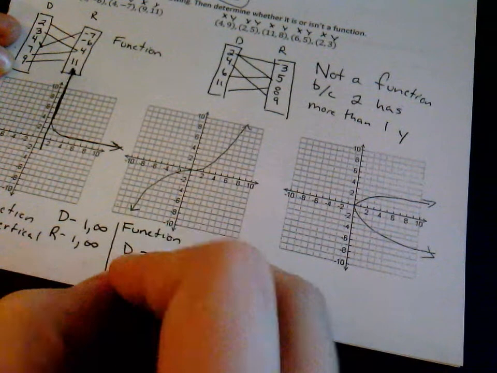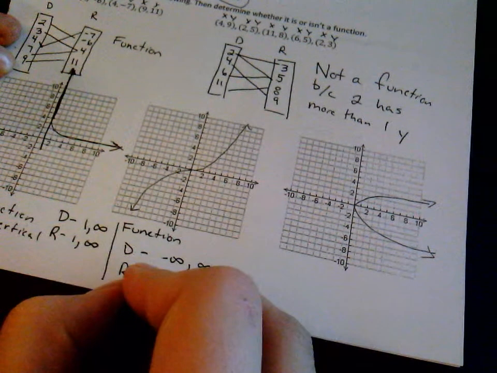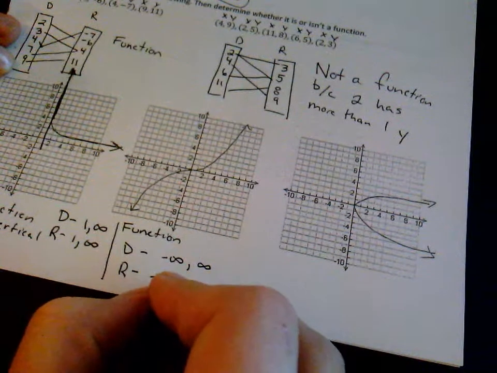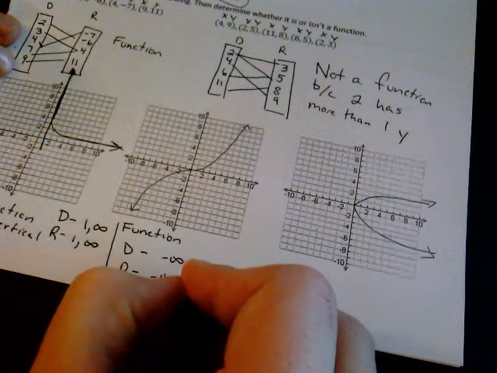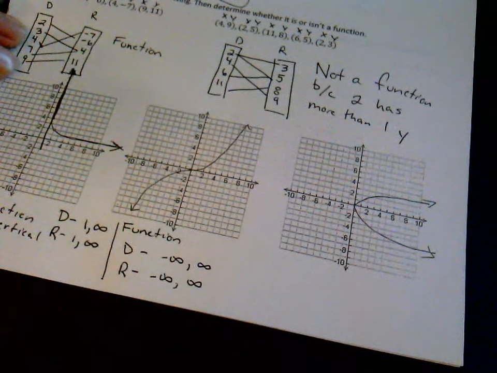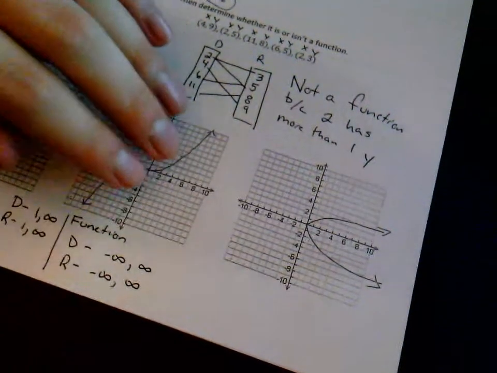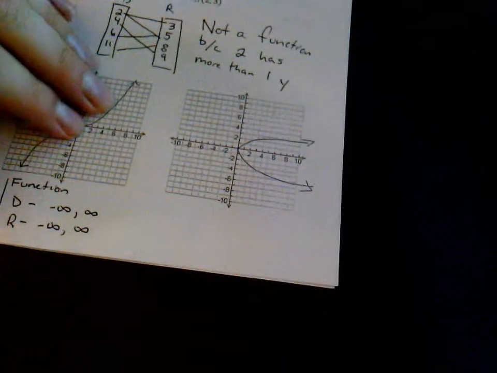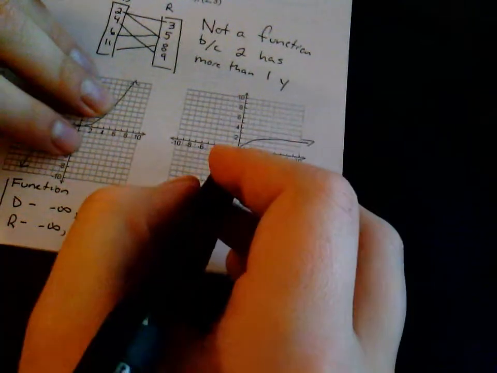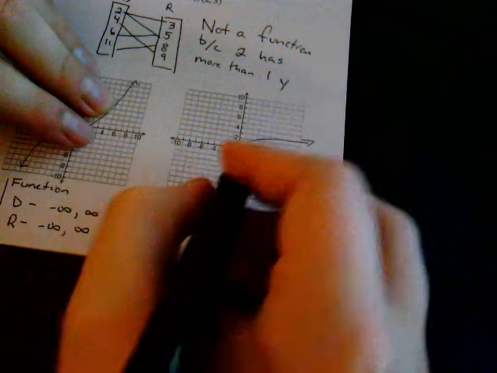Range. Is it going down forever? Well, yes, because it obviously is going down. Is it going up forever? Yes, it's going up forever. So that's the domain and the range. Finally, this part right here. Is it a function? No, because it fails the vertical line test.